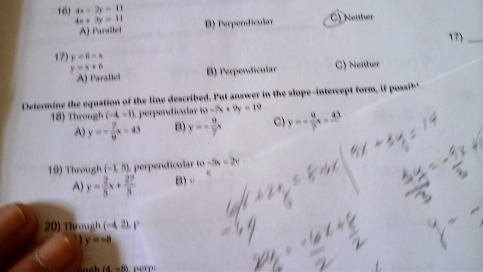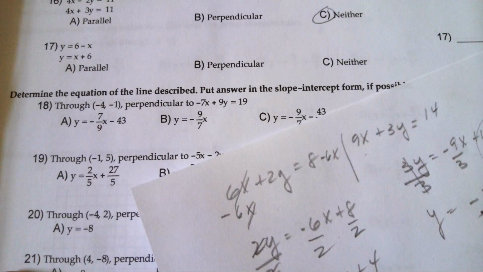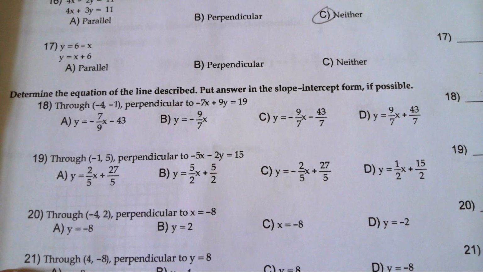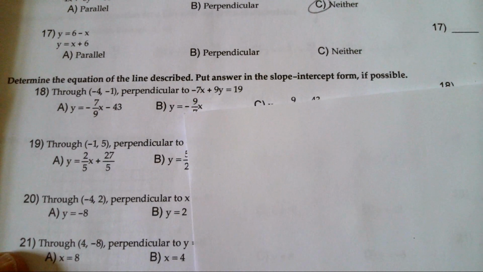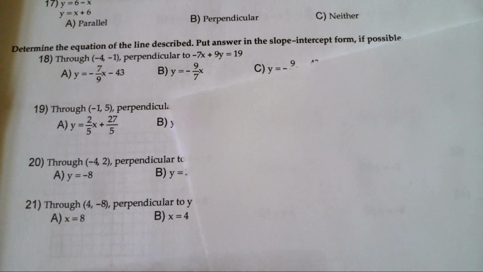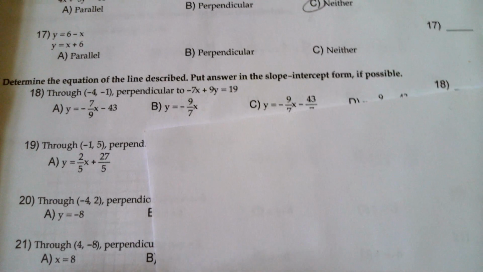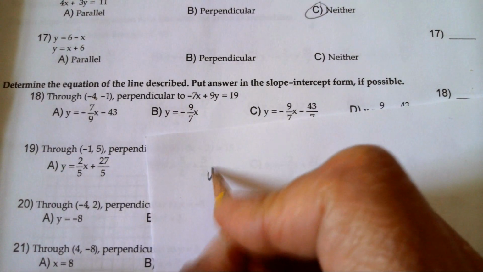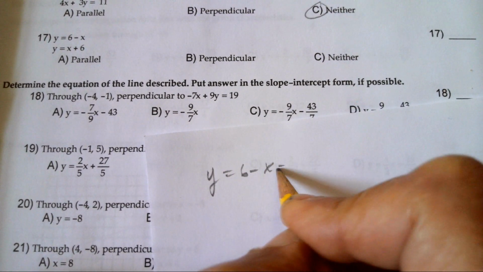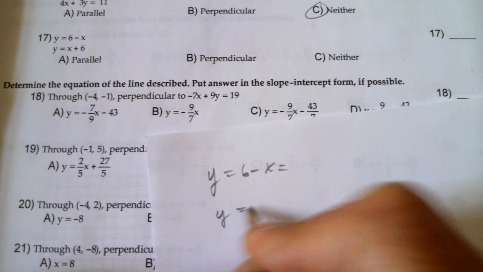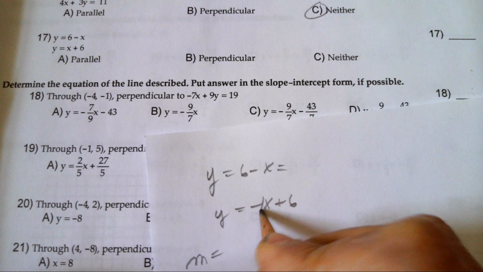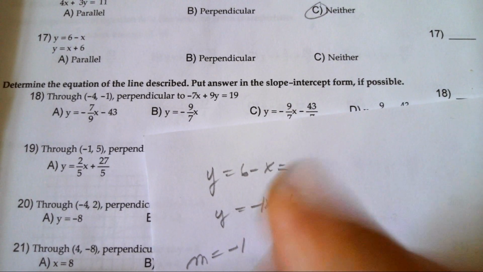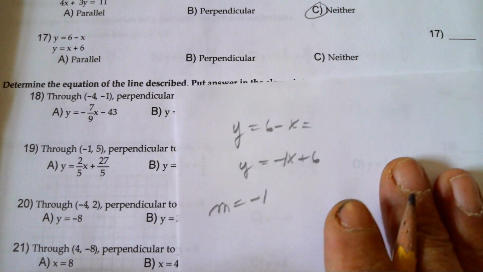Number 17. If I can find some more paper here. Y is equal to 6 minus x, better written as y equals minus x plus 6. So I know the slope here is a minus 1. A minus sign means the same as a minus 1.